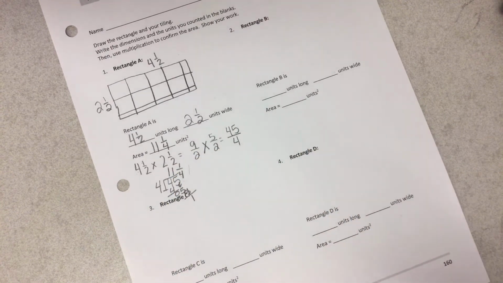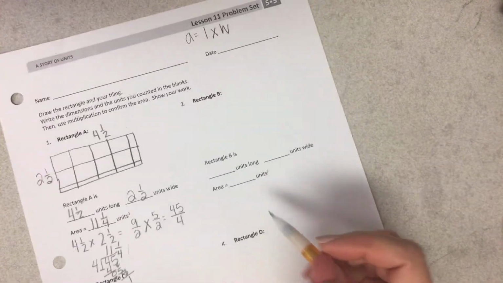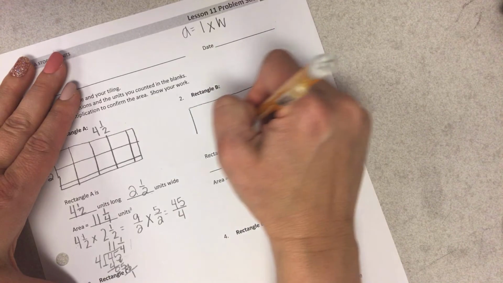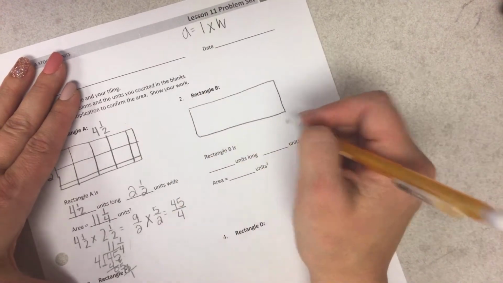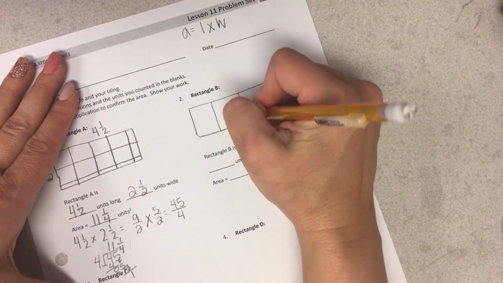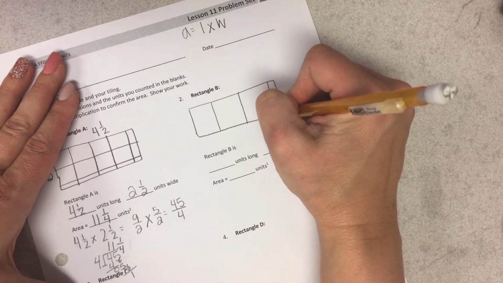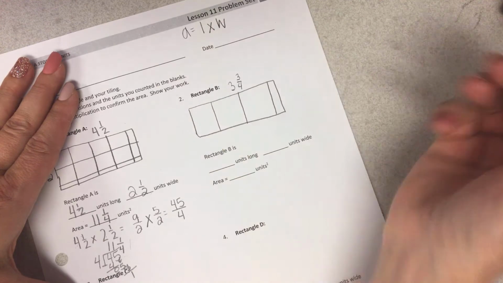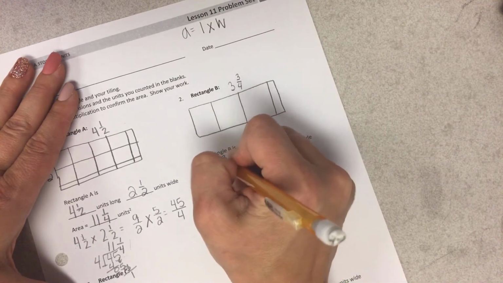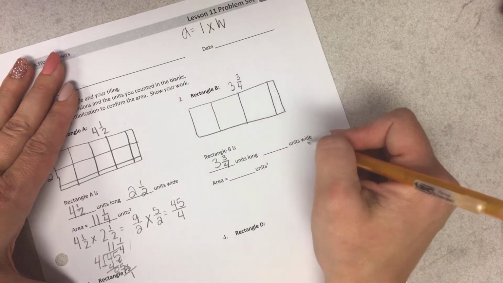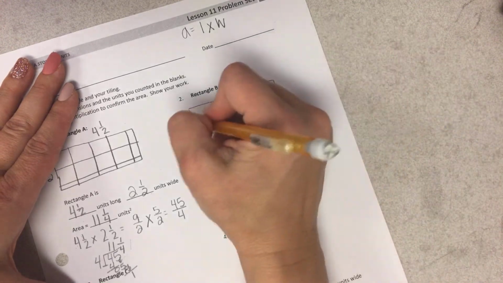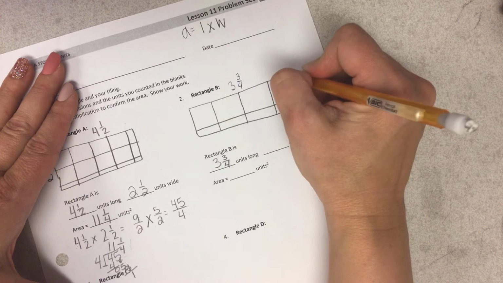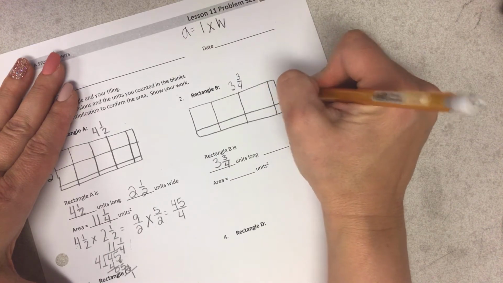Okay, so now we're going to go over to rectangle B. I'm going to draw this out. How long my rectangle is going to be is actually going to be 3 3/4. So that's how long it is. How wide it is going to be is 1 3/4.